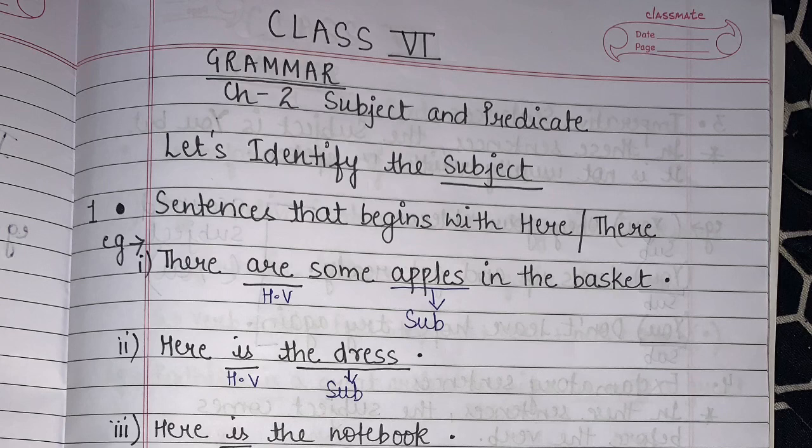Wait. Do you know what sentences I'm talking about? If you remember, in the very first chapter of your grammar, we covered 4 types of sentences. Yes, those sentences. Declarative sentences, then we have interrogative, imperative, and exclamatory sentences. So, today we will find out how we can identify the subject in these sentences. Okay, so without any delay, let's begin.